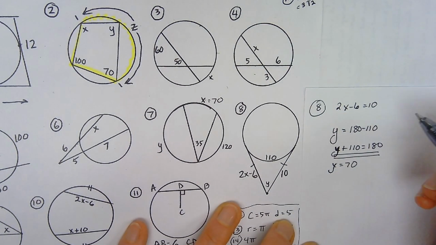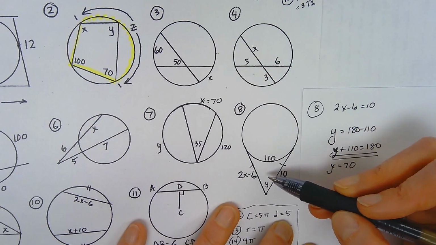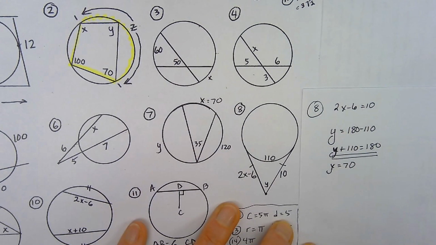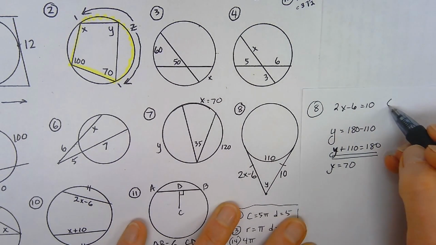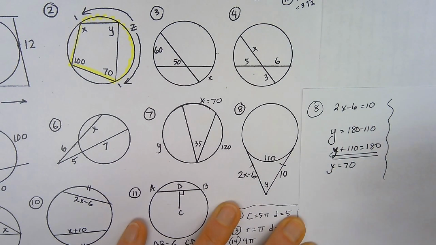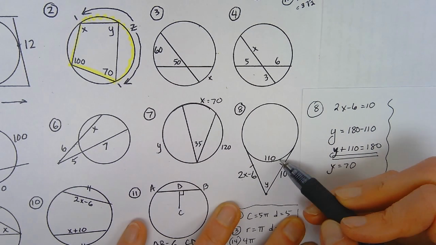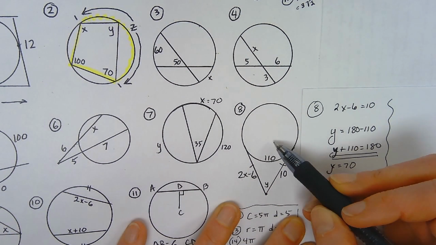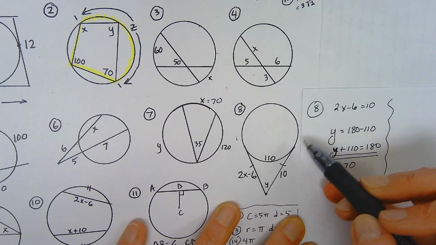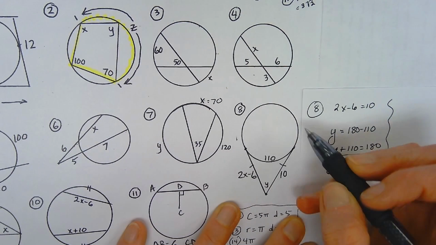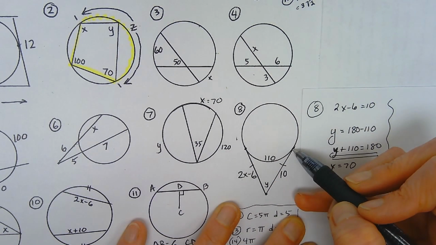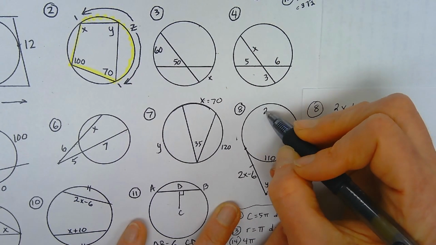If you did it the long way and you couldn't remember that relationship, although we did prove it, I proved it in class, let's look at the long way. This arc right here is 110, so the rest of the arc, because these are points of tangency, is 360 minus 110, so that's 250.